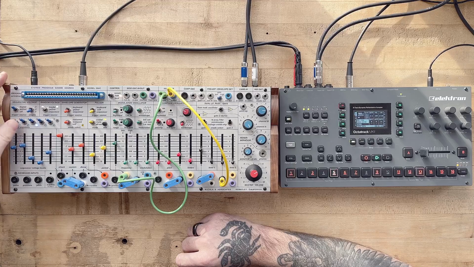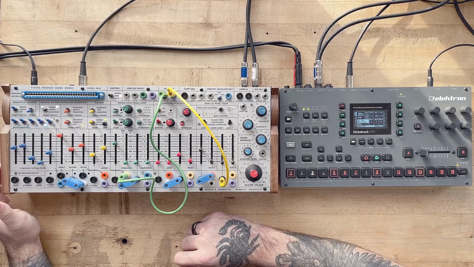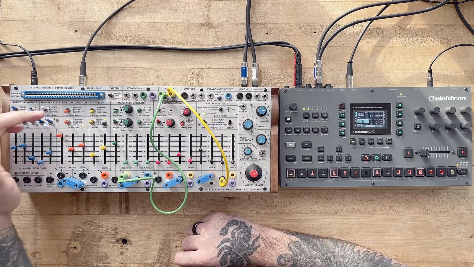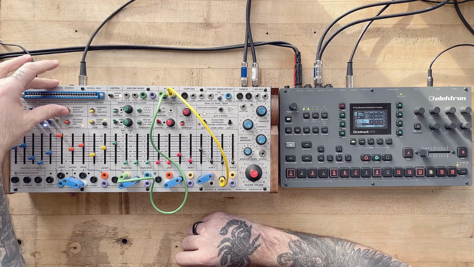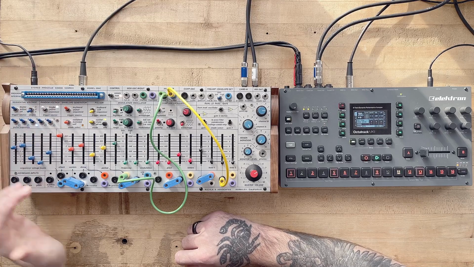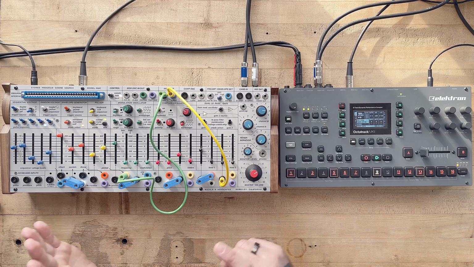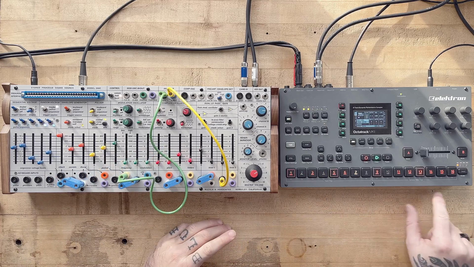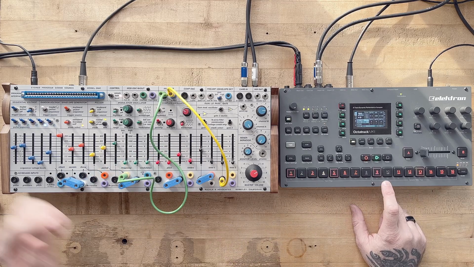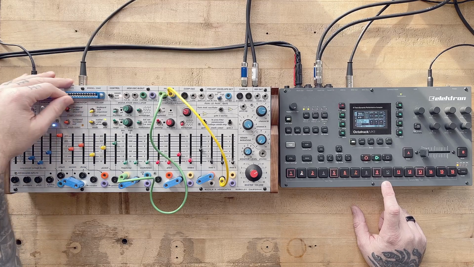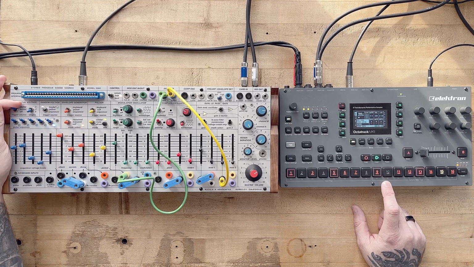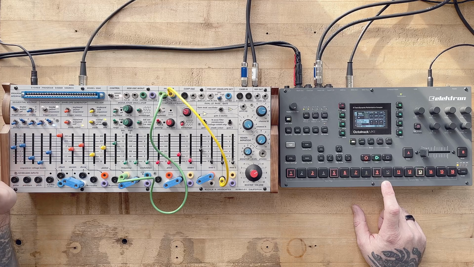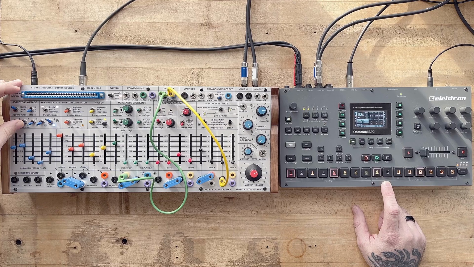Or I can open them all. So rather than using the envelope generator as keyboard, that will basically open the VCA for each step that I put on the Octatrack, in this other way, I can differentiate my sequence.